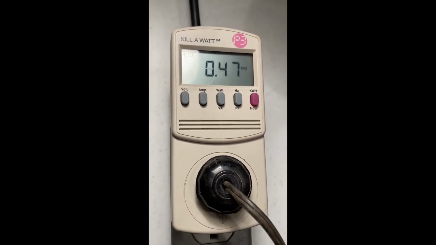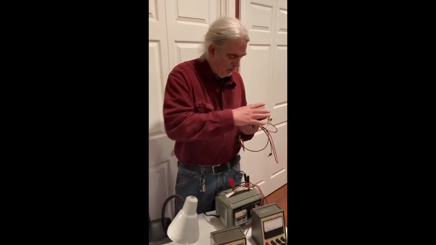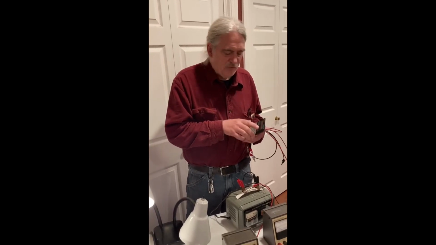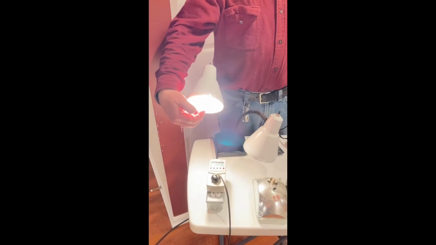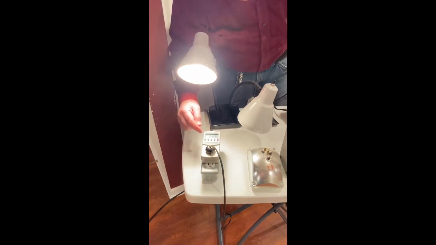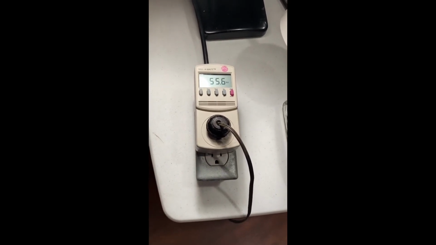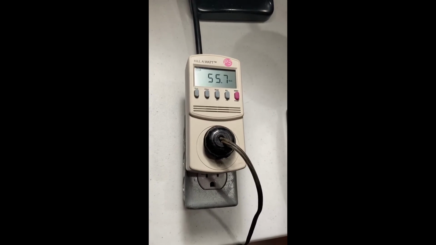So that's the current that is flowing through the light bulb when I turn it on. 0.47 times 122 volts is 57.34 watts. This is a 60-watt bulb. It's putting out 57. So that's pretty good. This will also just tell you watts. So I just hit the watt button and it says 55.6. So we got a little rounding error here, but pretty close to a 60-watt bulb.